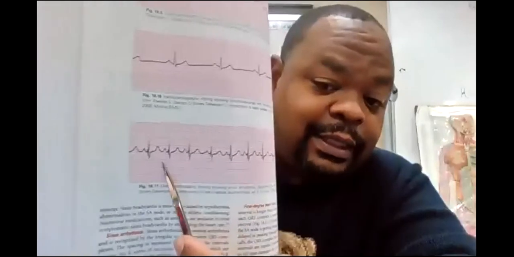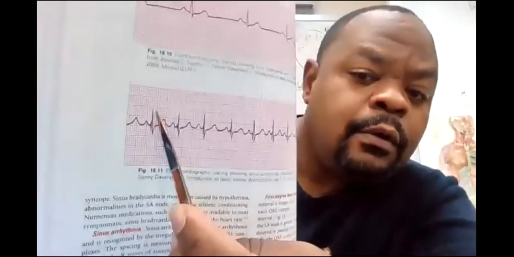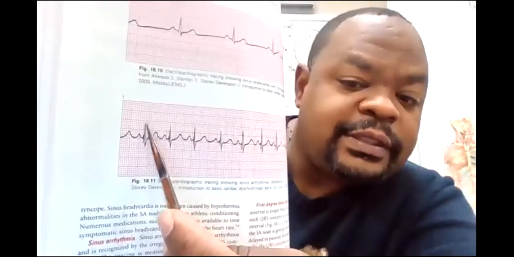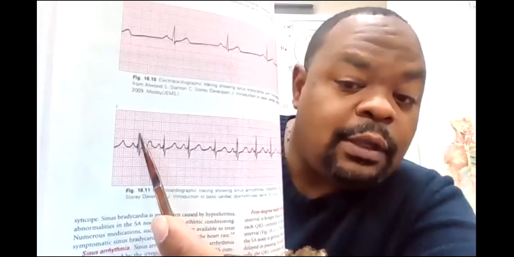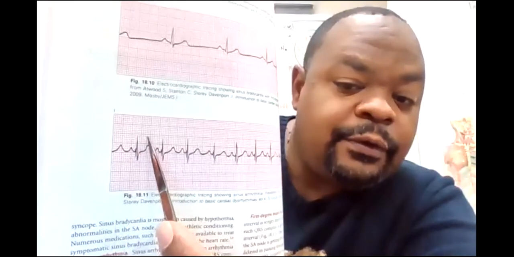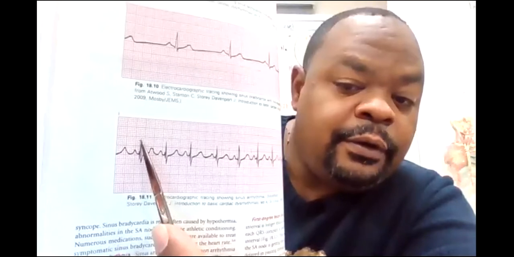Okay, if I'm looking at these, this one's a little bit before this line, right? So when I'm counting one large box, I have to stop right here. From here to here would be one large box, right? Because I got the same space before this line, I have to stop the same space before this line, right?